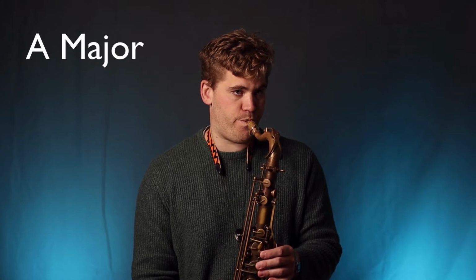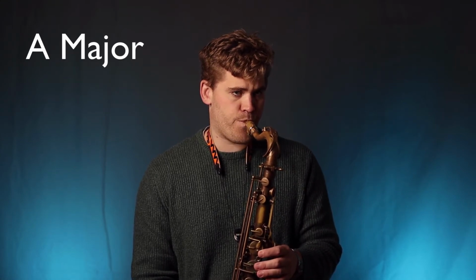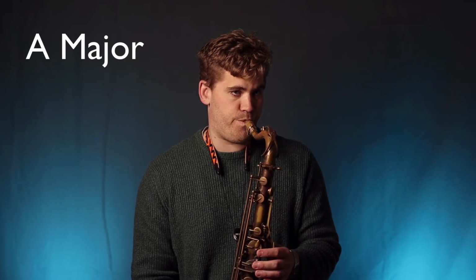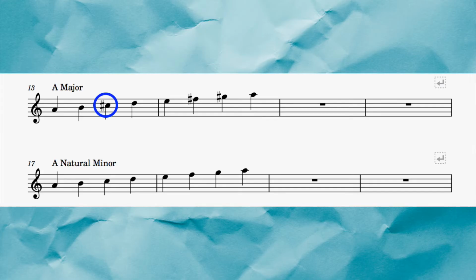You can think of the natural minor scale as the major scale, but with a flat 3rd, flat 6th and flat 7th. Let's use A major as an example. The A major scale looks like this. It has 3 sharps, an F sharp, a C sharp and a G sharp. If we flatten the 3rd, 6th and 7th notes, we get the A natural minor scale. So F sharp becomes F natural, C sharp becomes C natural, and G sharp becomes G natural.